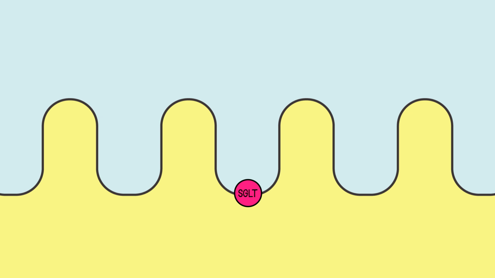The idea is that they transport sodium into the cell and they transport glucose at the same time, so they are sodium-glucose symporters. There are different types of SGLT transporter. Some of them transport 2 sodium ions for every glucose, some of them transport just 1. But I won't distinguish between those here.